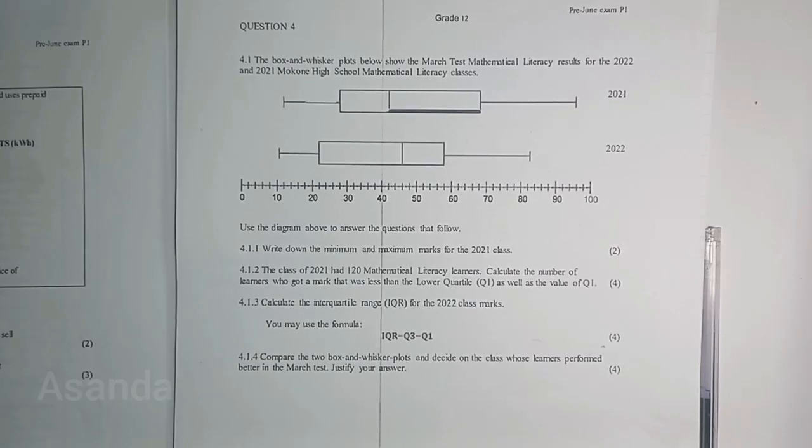Welcome back. We're still grinding question 4s from June 2023. Soon we will be looking at the May June 2023 final paper. So that's coming up next.